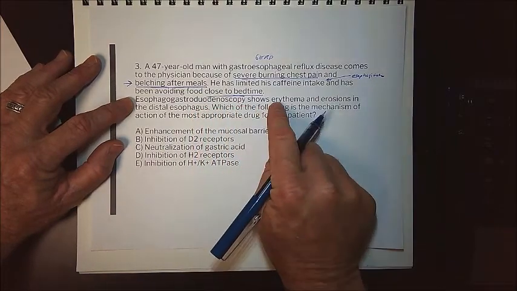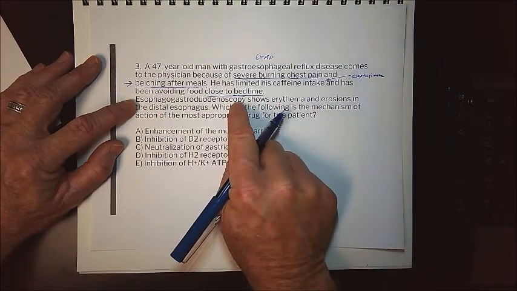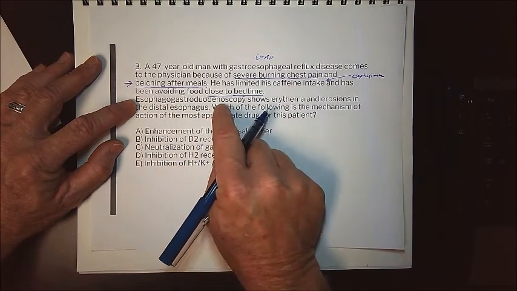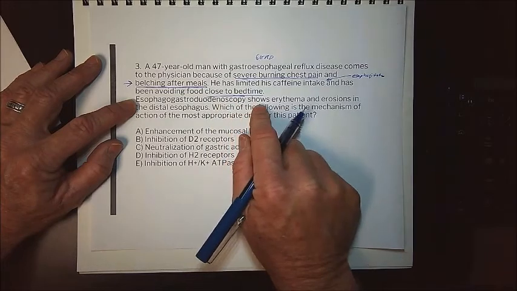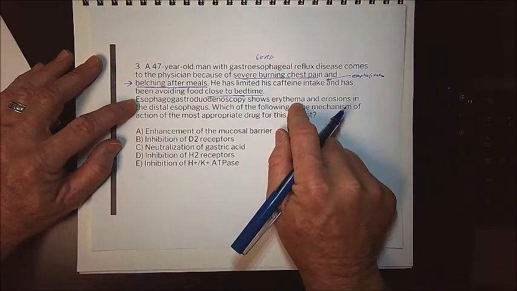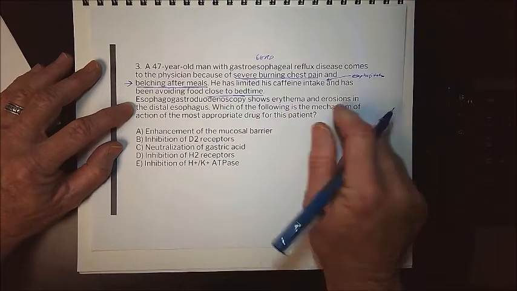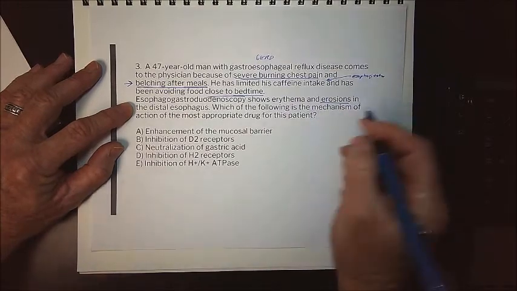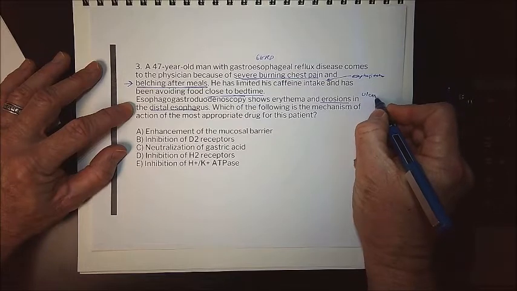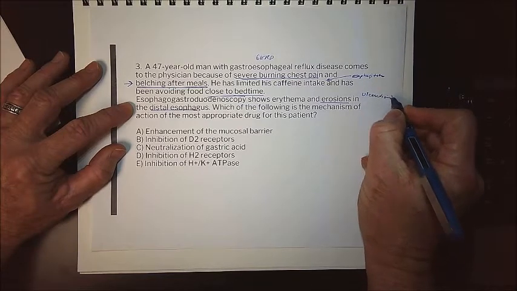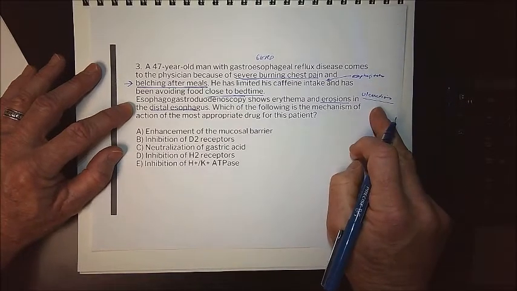Esophagogastroduodenoscopy shows, so this is pretty clear, right? It goes down the esophagus and through the stomach and pokes through the pyloric sphincter to take a look at that duodenum. It shows erythema, redness and swelling, and erosions in the distal esophagus. So we have erosions which could be leading to ulcerations. So this looks like a very severe acid problem.